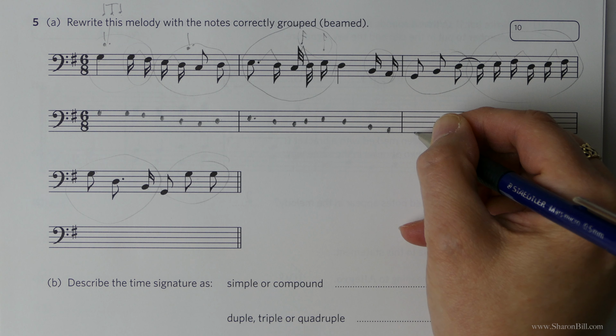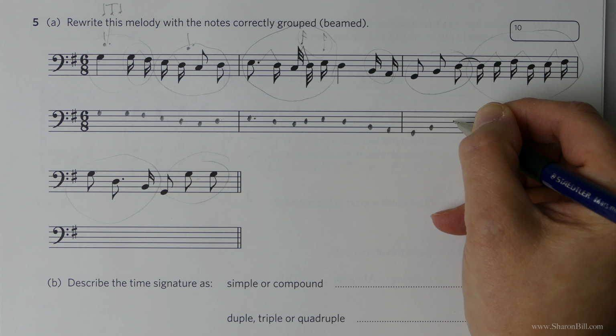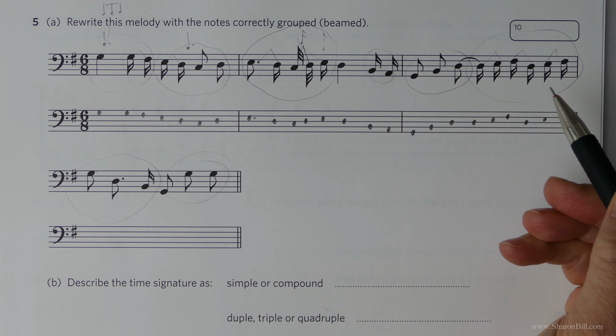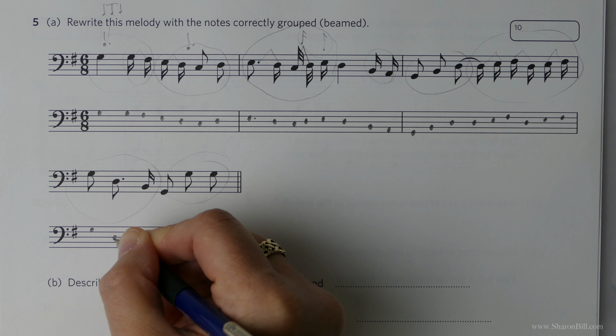So get the blobs in the right place. I'll worry about the tie when I decide which way the stems are going to go. Just literally mapping it all out, and then I'll do the last bit of thinking. We've done the worst bit of thinking here though. That's that. Right, okay, so now we're ready to get going.